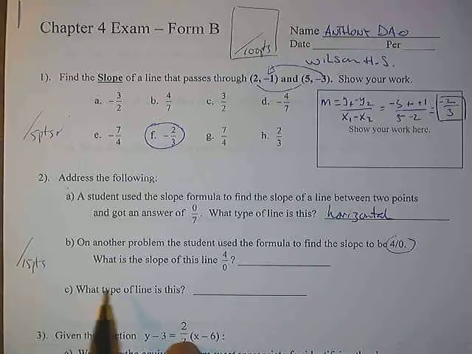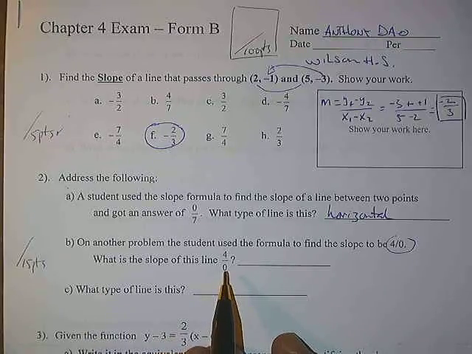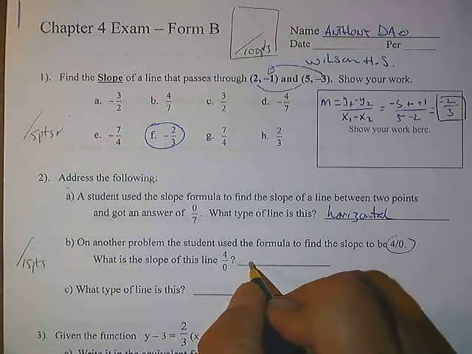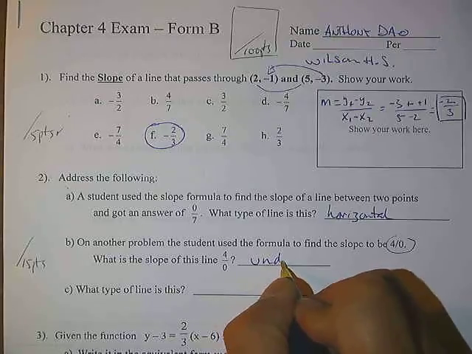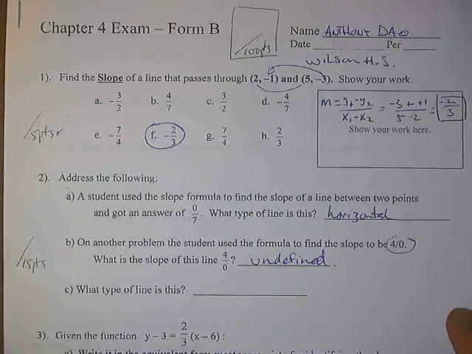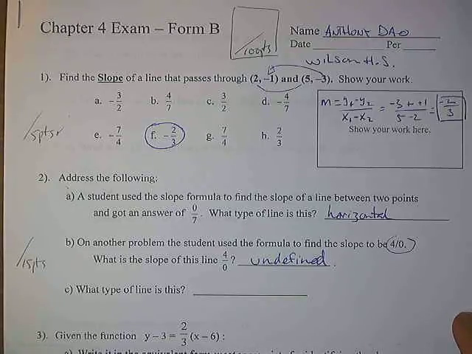On another problem, a student used the formula and found the slope to be 4 over 0. What kind of slope is this? The slope 4 over 0. This is no bueno. We don't know how to divide by 0. So 4 over 0 is undefined. Sadly, we don't know how to divide by 0, or maybe dividing by 0 is just an impossibility.